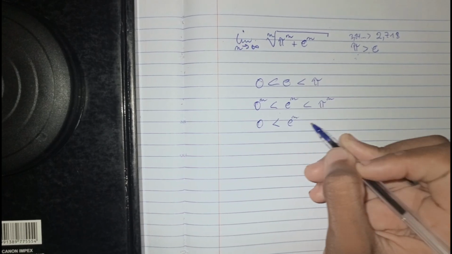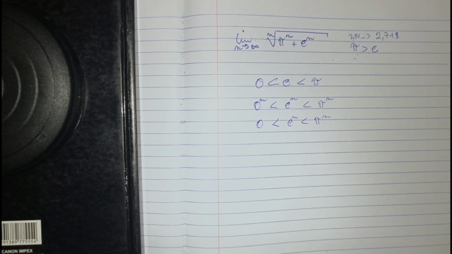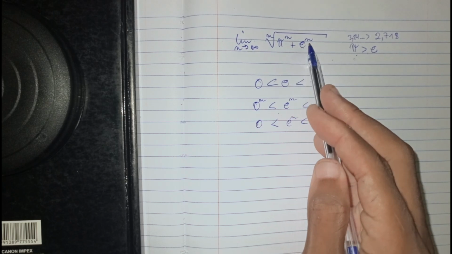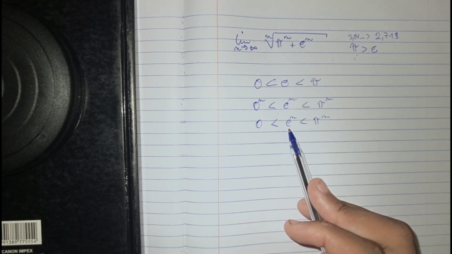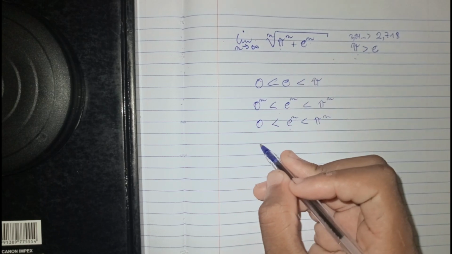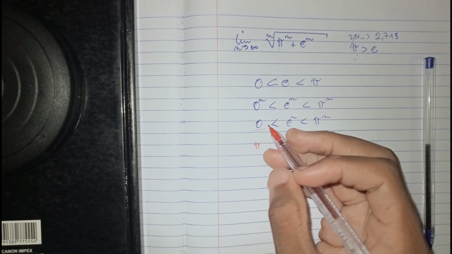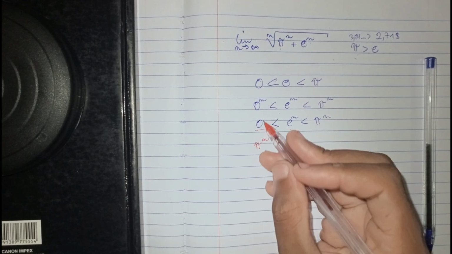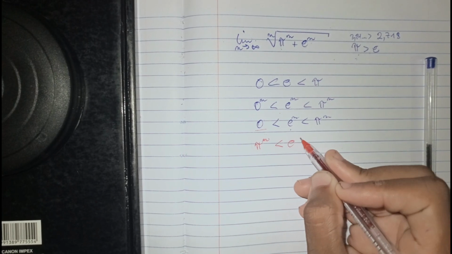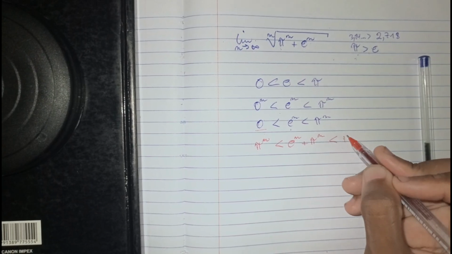What is next now? We are going to add. As we see here, we have e to the power of n, but we need pi to the power of n. So we are going to do something really cool. On every single side we are going to put e to the power of n. 0 plus e to the power of n is still the same. Here we get e to the power of n plus pi to the power of n is less than pi to the power of n plus pi to the power of n.